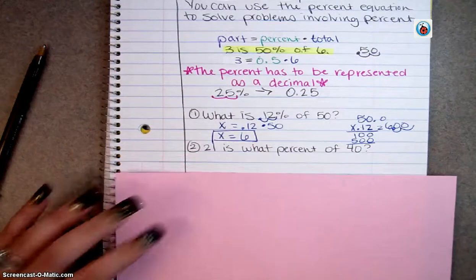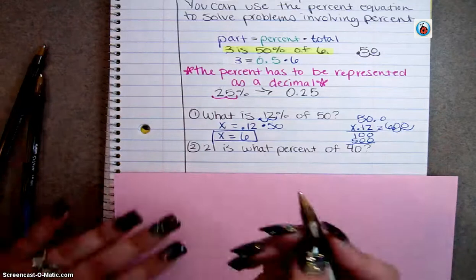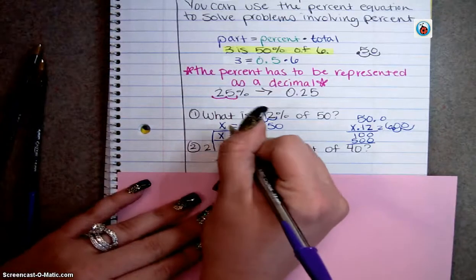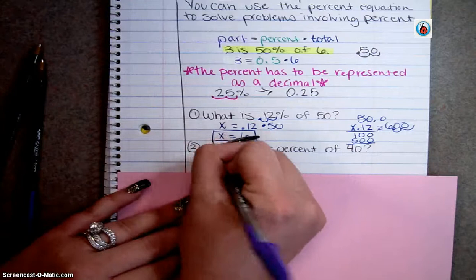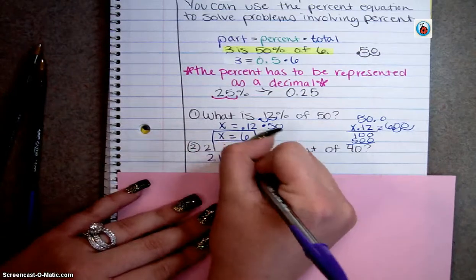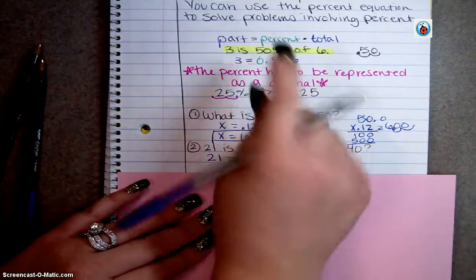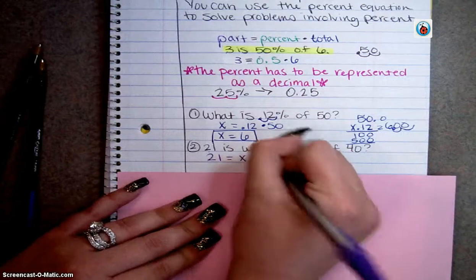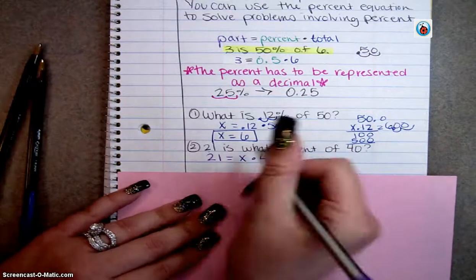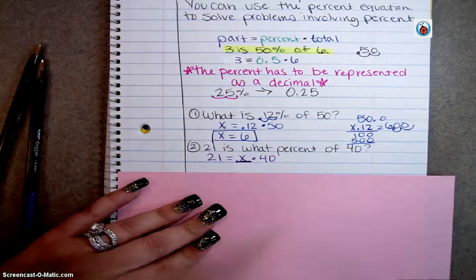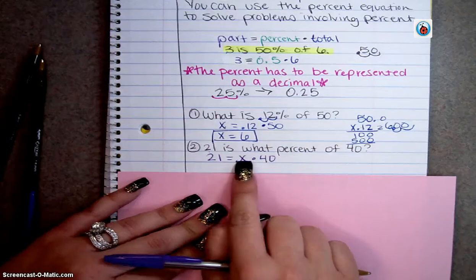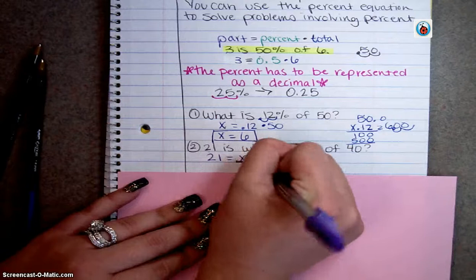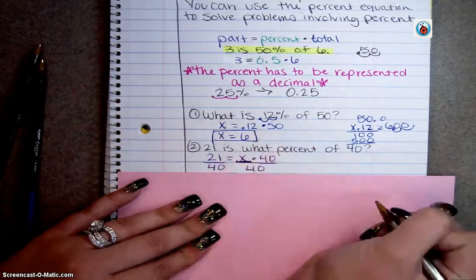21 is what percent of 40? 21 is, so this is my part. I'm looking for the percent, so I put an x where percent goes. And then my total is 40. Remember, our goal is always to get x by itself. So I see the operation right here is being multiplied, so I'm going to do the inverse, which is division. So I'm going to divide both sides by 40.